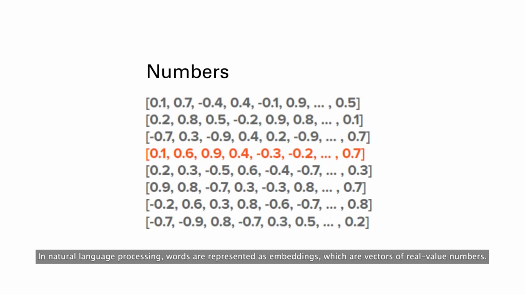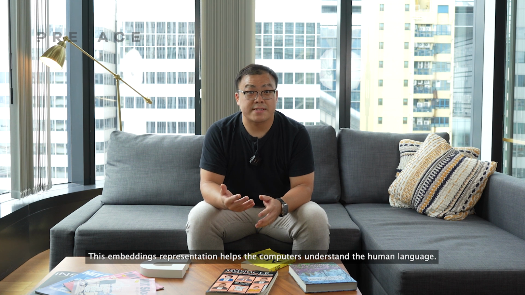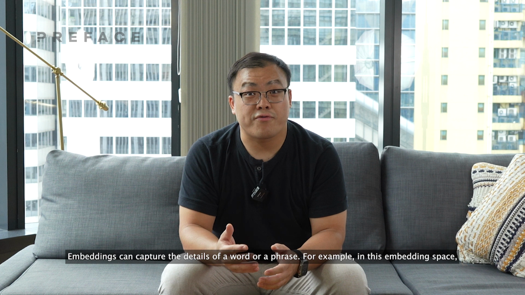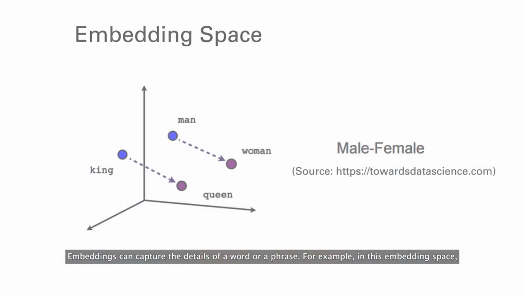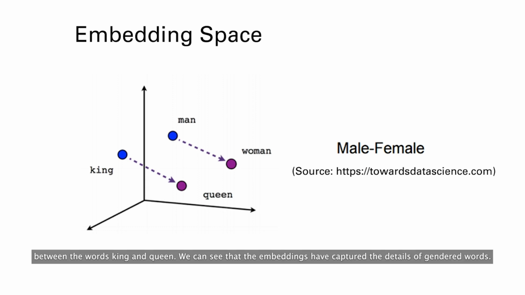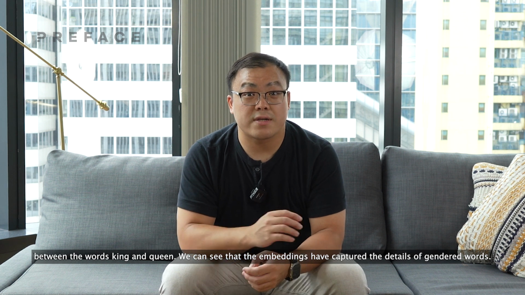In natural language processing, words are represented as embeddings, which are vectors of real value numbers. This embeddings representation helps the computers understand the human language. Embeddings can capture the details of a word or a phrase. For example, in the embedding space, the relationship between the words man and woman is the same as the relationship between the words king and queen. We can see that the embeddings have captured all the details of gendered words.